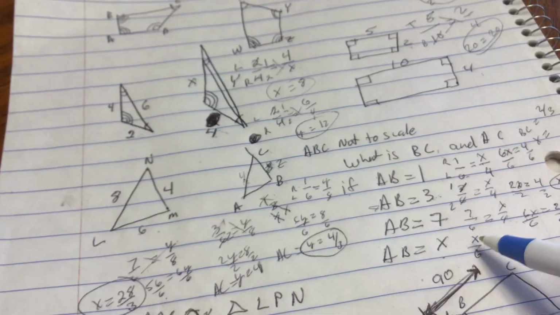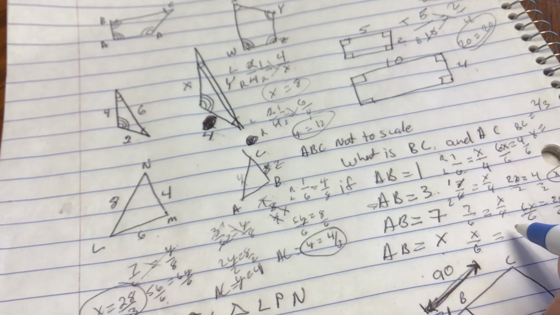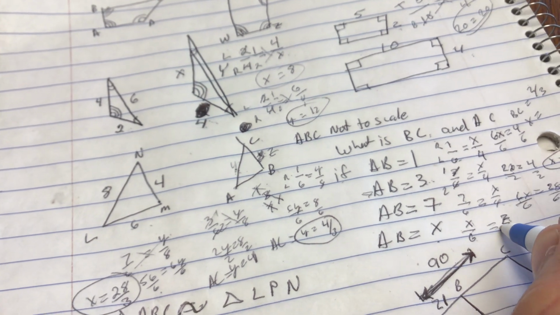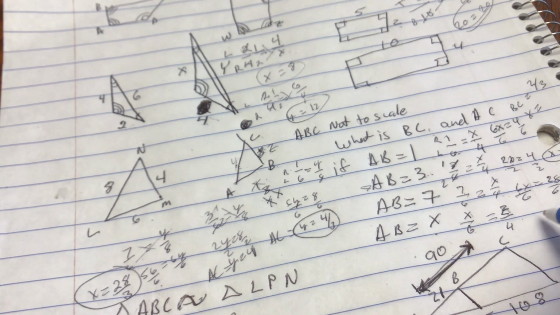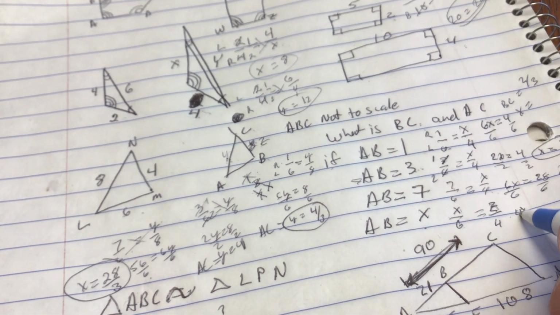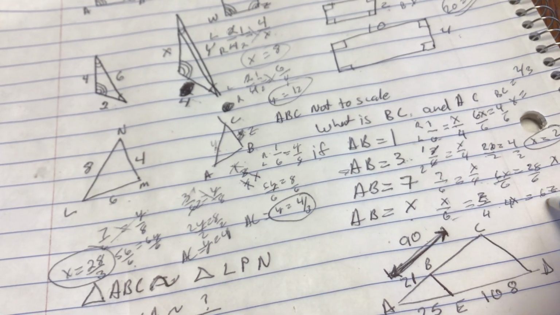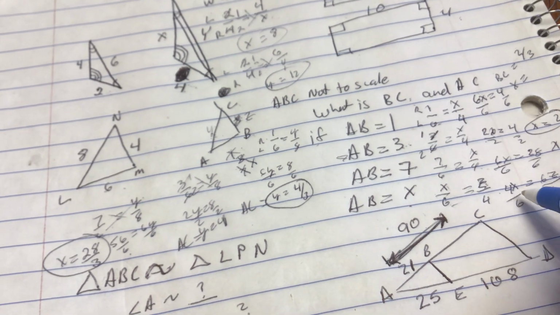This is x. So it's x over 6 equals, now we have this side z, which is what I want to get by itself eventually, over, and then we want to put that over 4. Cross multiply, and I end up with 4x equals 6z. I want to get the z part by itself, so I'm dividing by 6.